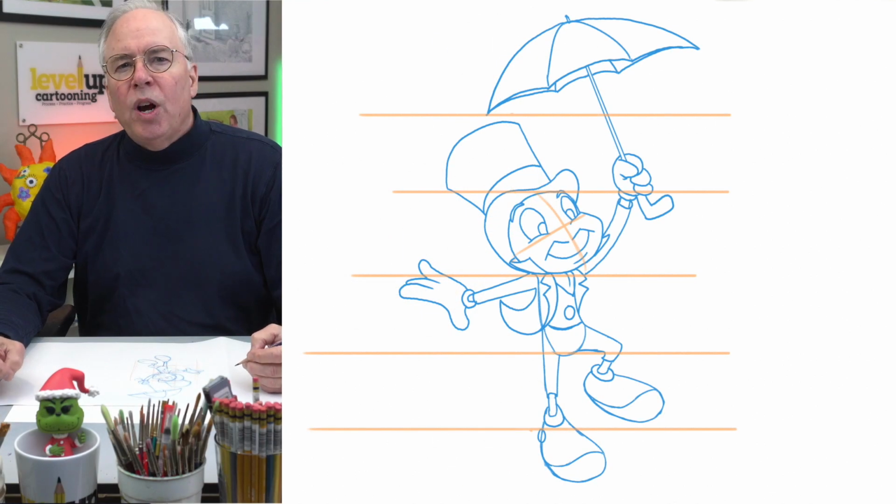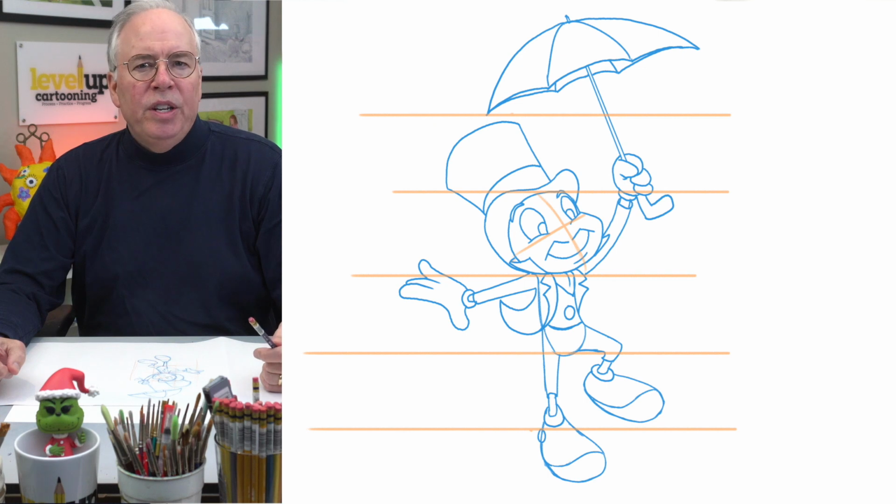In this step, we do what I call roughing out the features. I want to remind you that until the third and final step, you want to draw as light as possible. You'll see that I use guidelines to help me to know how to construct our little cricket. We don't want those guidelines in the final drawing, so you want to draw them light enough to be able to erase them easily. Okay, so let's rough out the features for Jiminy Cricket.